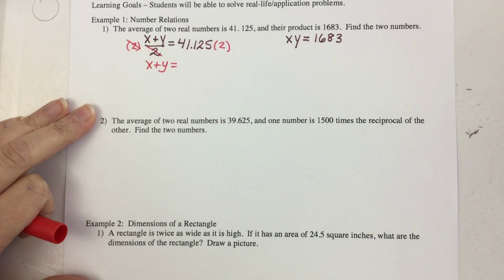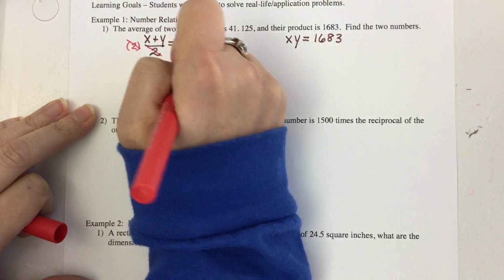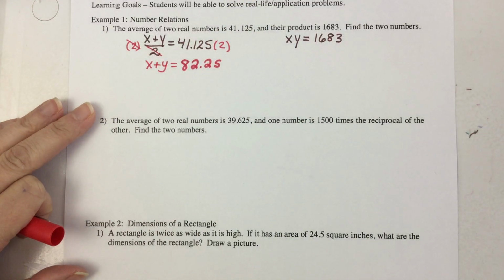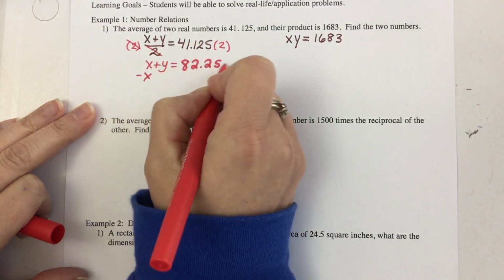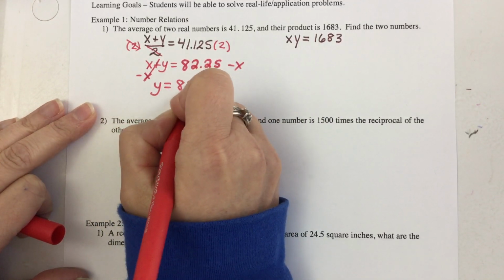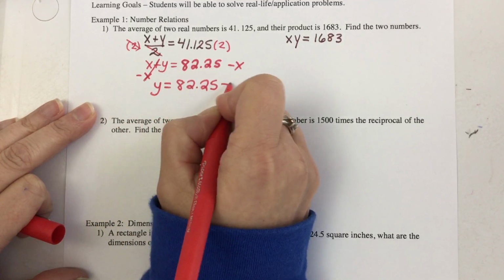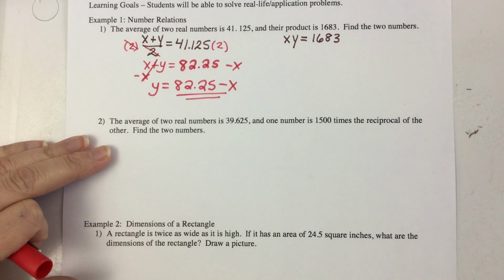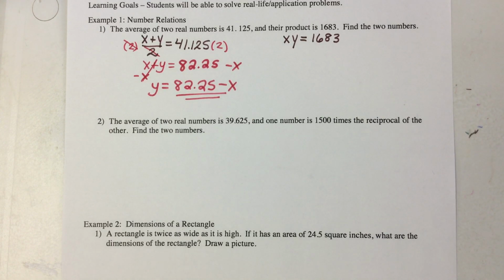If you take 41.125 and multiply it by 2, you get 82.25. Now if I want to get y by itself, I need to subtract the x to the other side. So y equals 82.25 minus x.